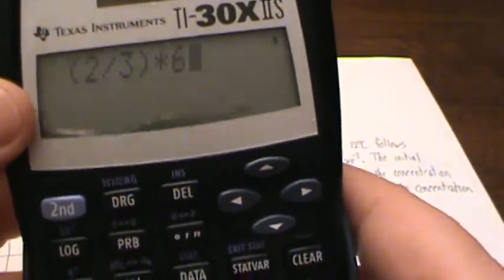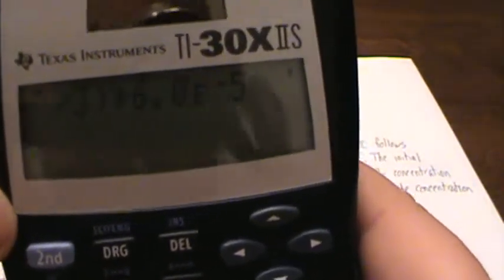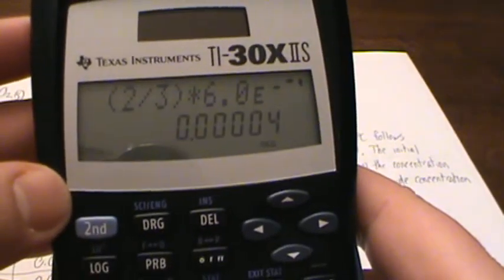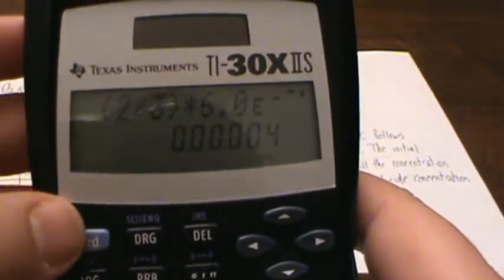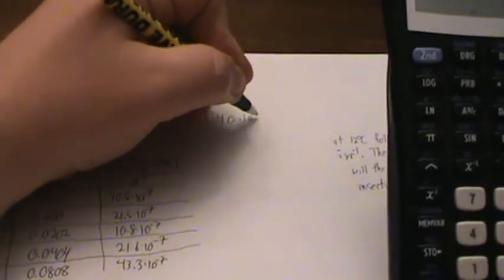Two-thirds times 6.0 times 10 to the -5. And we'll put it in scientific notation since it was already in scientific notation. So that comes out to be 4.0 times 10 to the -5 molar per second.